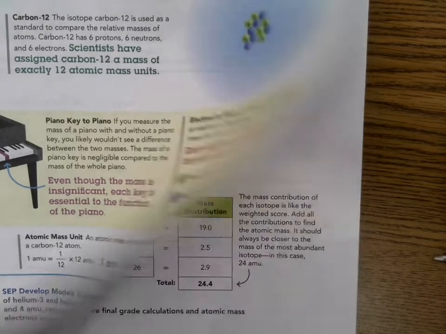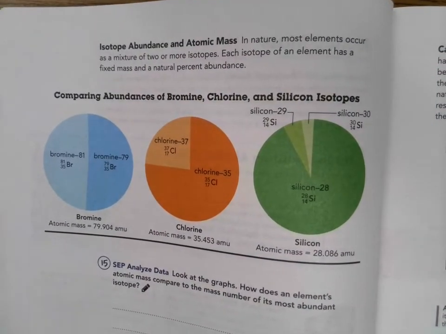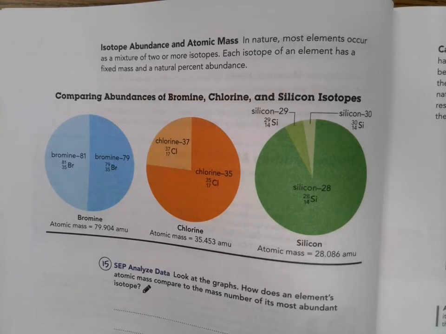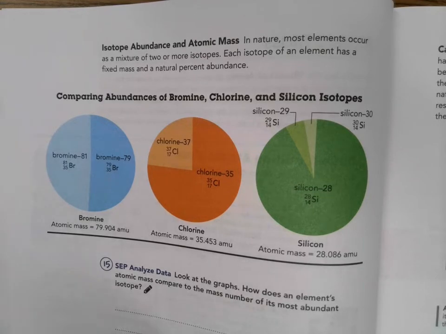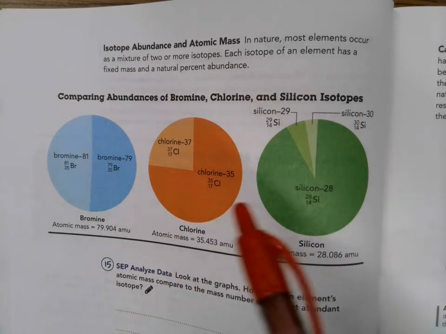This might be our last page I get to in this video, but we'll keep going. Earlier I was talking about how, when we go into nature, the majority of the oxygen we find will probably be oxygen 16, with 8 neutrons and 8 protons. These are other examples of elements like bromine, chlorine, and silicon that we can observe in nature and what is most common.